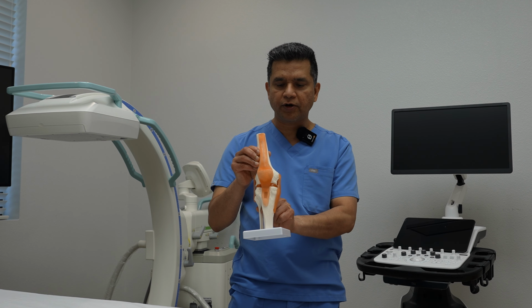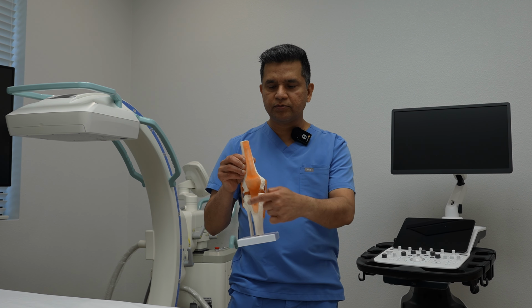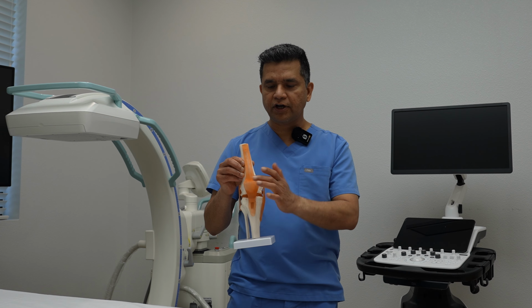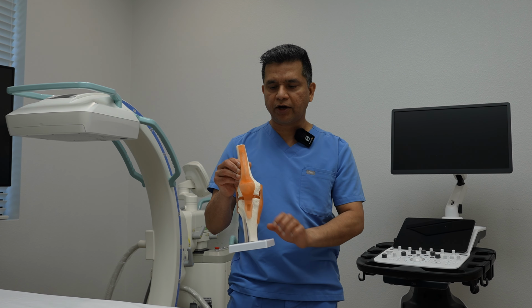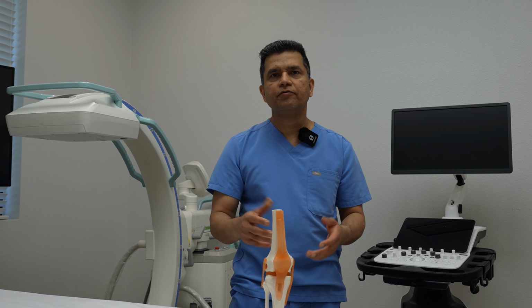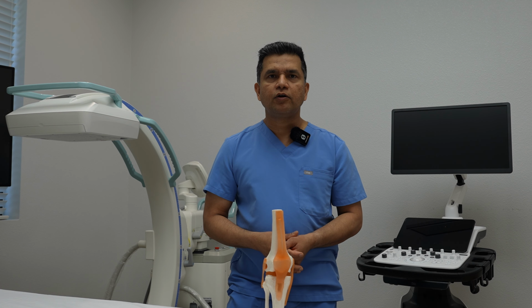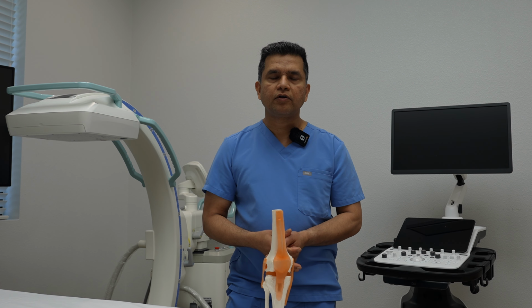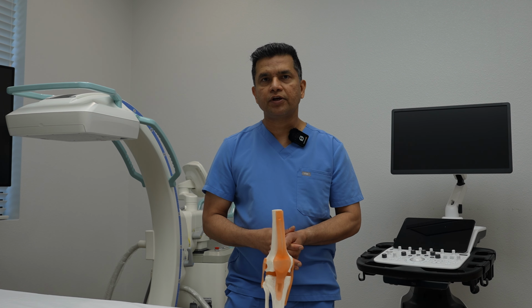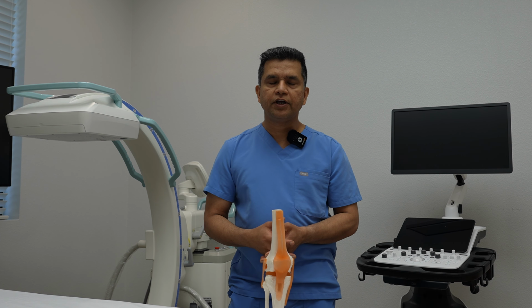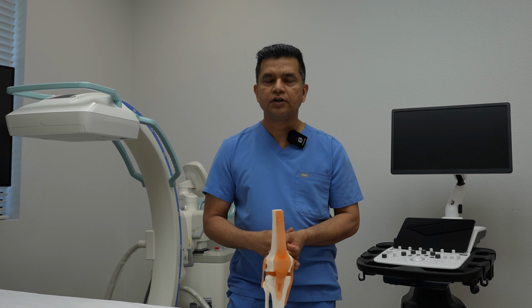You can see the fibula on the outside. So most people present with pain either on the inside or in front, and occasionally it could be from the back too. And the pain is typically made worse by weight bearing or walking, or sometimes even the pain is worse in the morning. And typically knee osteoarthritis presents with pain in extremes of range of movements as well.